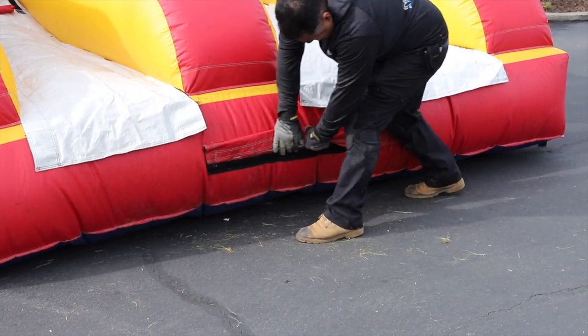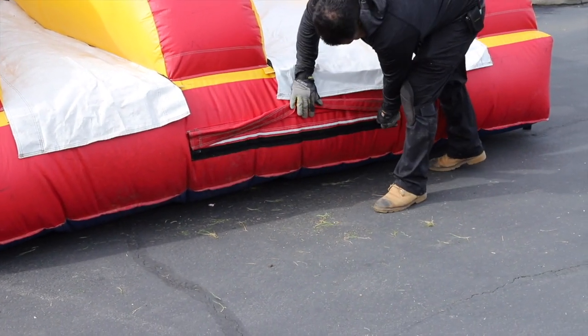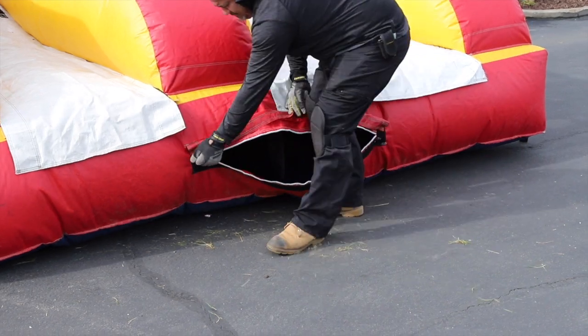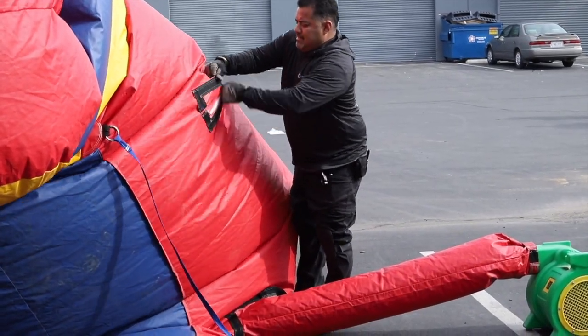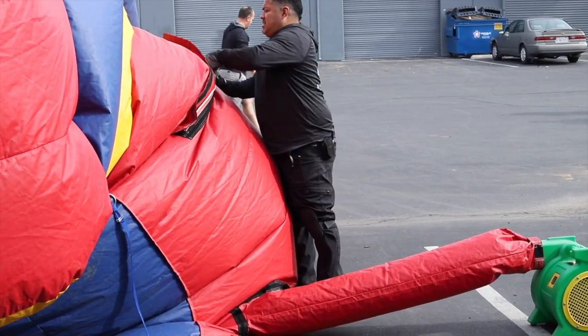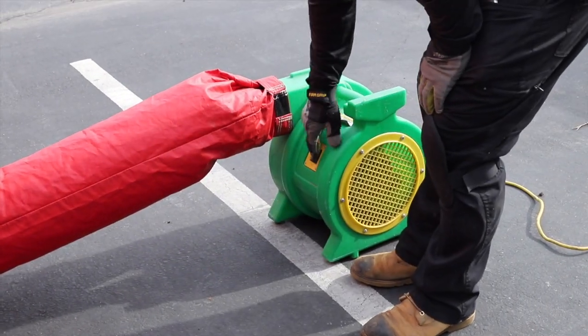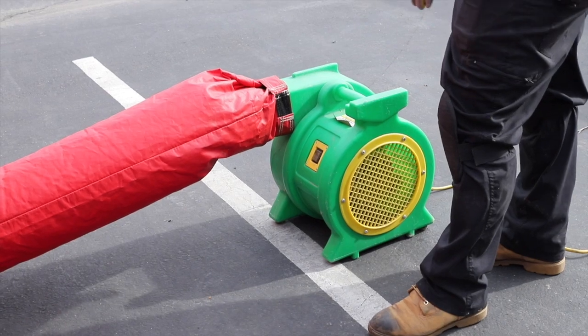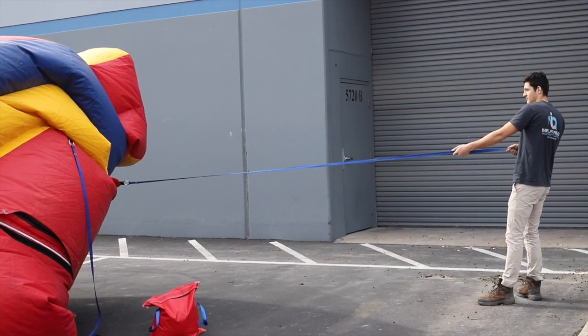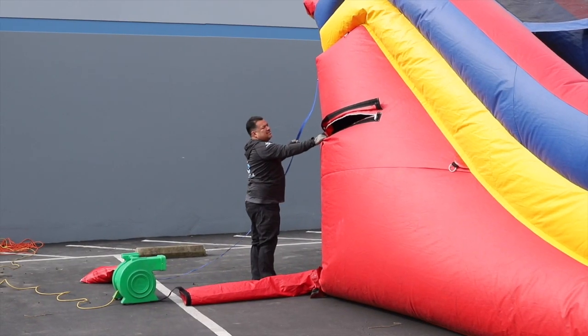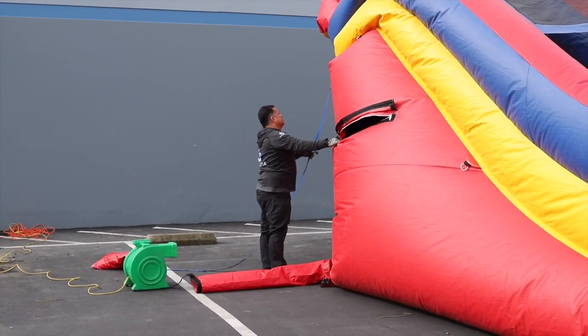Step 3. Once blowers are turned off, you may now go and open all inflation zippers to let all the air escape faster. Also detach all blowers and leave blow tubes out. Make sure that you pay attention to the unit, that it does not tip over during deflation. Note, it is critical for slides to be guided straight down as they deflate, as it will make the folding and rolling process much easier.